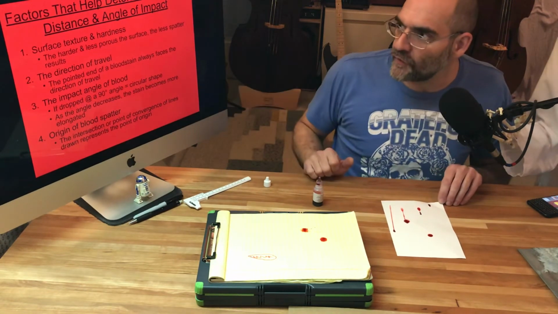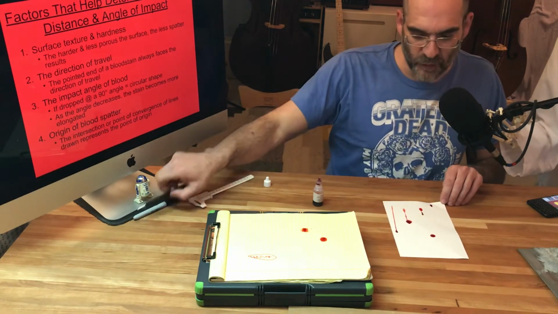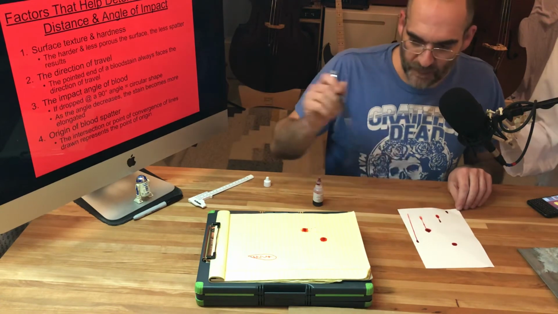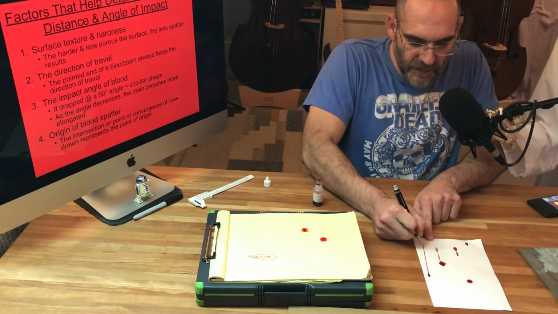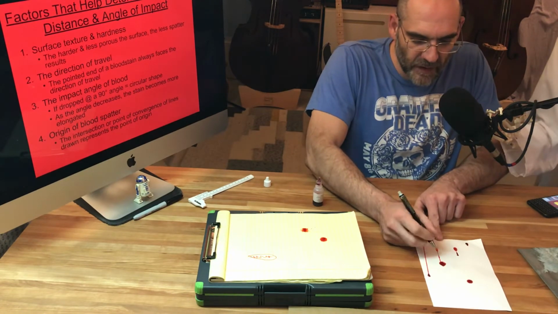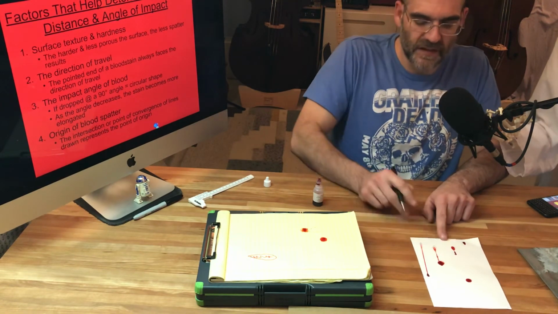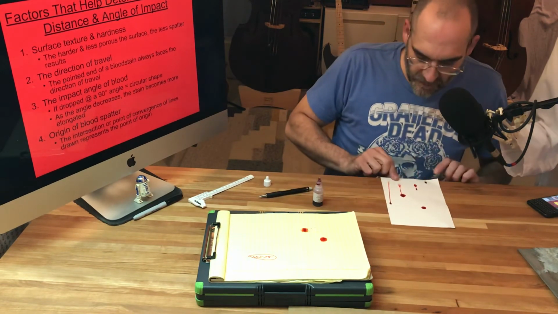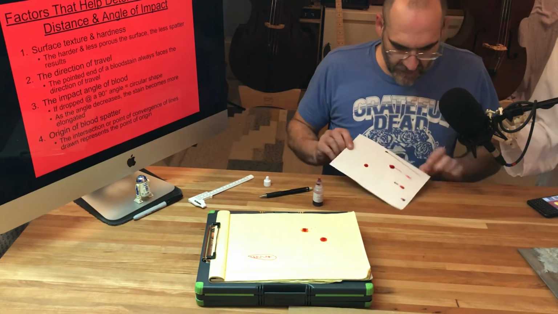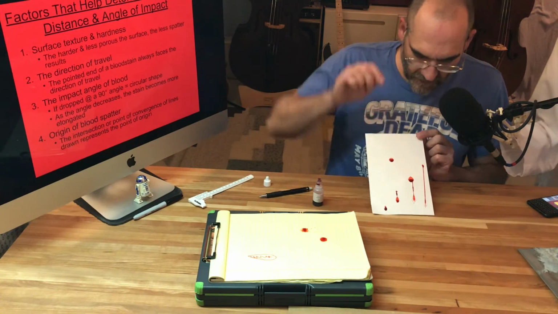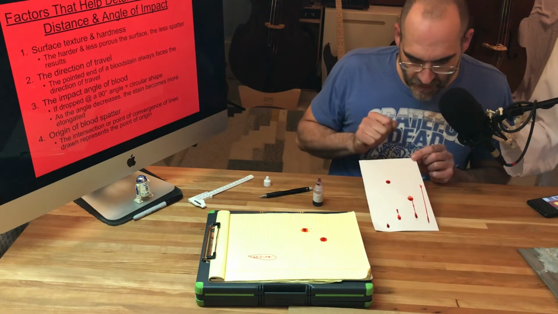Now you can also come up with the direction of travel. Normally when you think of the drop, you think it's going the other way. But the skinny end points to the point of origin. Okay, so these drops were coming, oh no, that's not right. Yeah, because I was going like this. Right, so this shows the direction of travel.